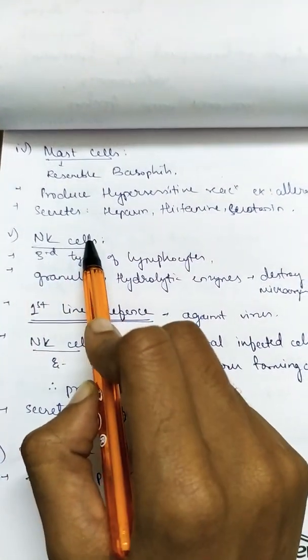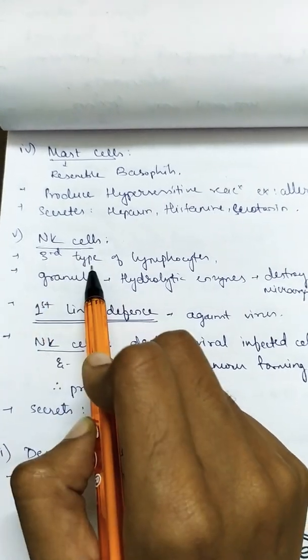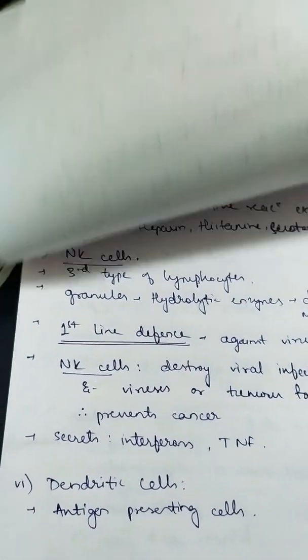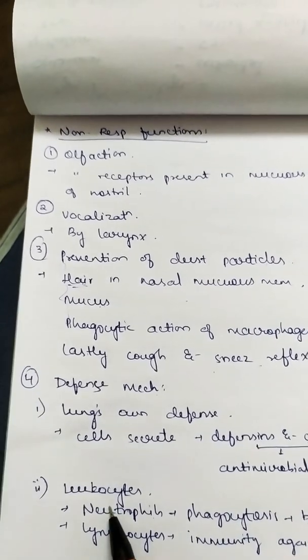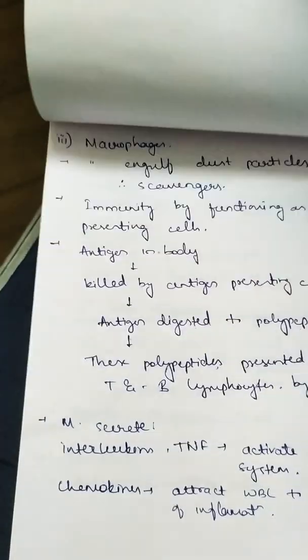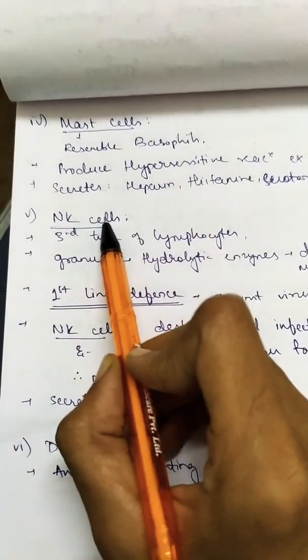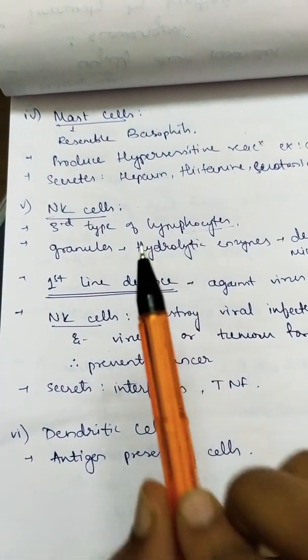Next, natural killer cells. These are called the third type of lymphocytes. The first ones we read over here, neutrophils and lymphocytes. So, we are calling natural killer cells the third type of lymphocytes.